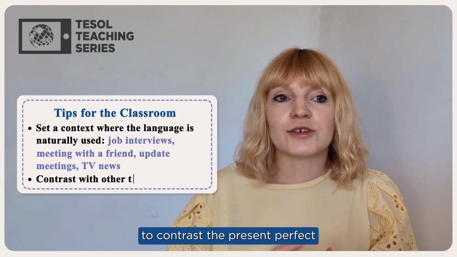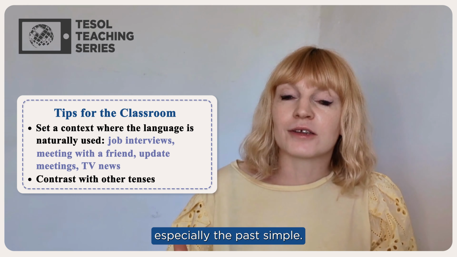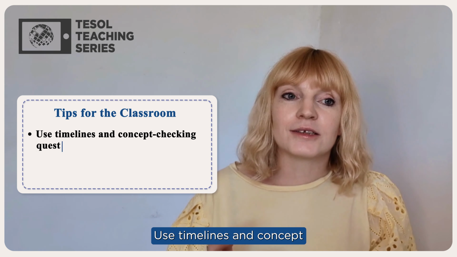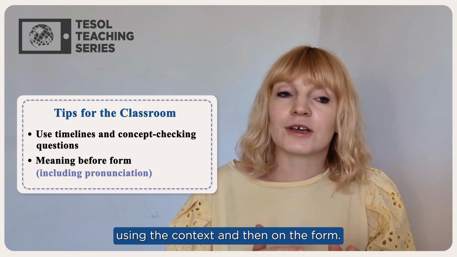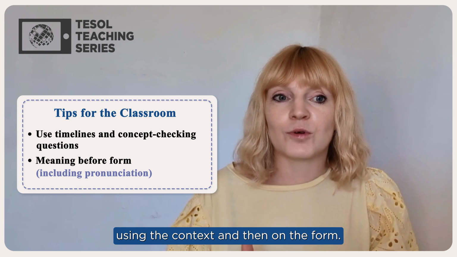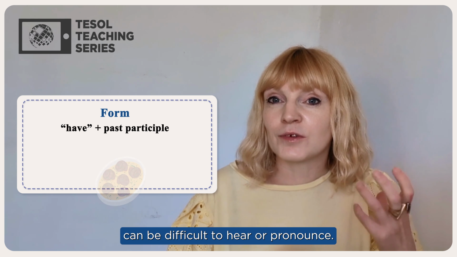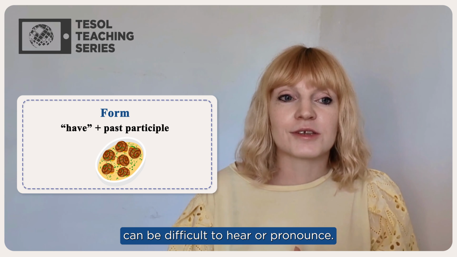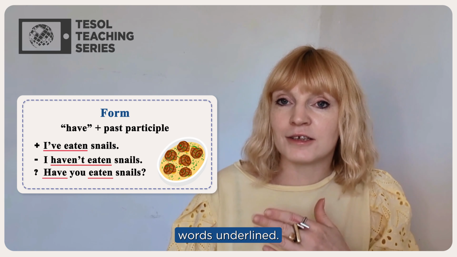It's a good idea to contrast the present perfect with another tense, especially the past simple. Use timelines and concept-checking questions to check your learners understand. Focus on the meaning using the context and then on the form. Don't forget the pronunciation when you look at the form, especially weak forms that can be difficult to hear or pronounce. And here's the form with the stressed words underlined.